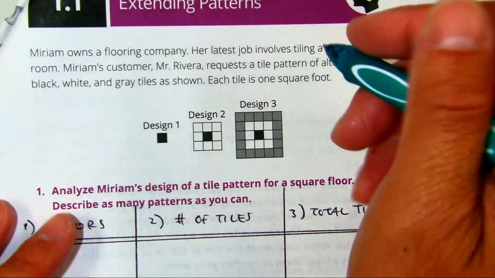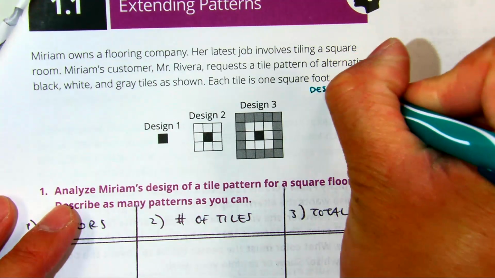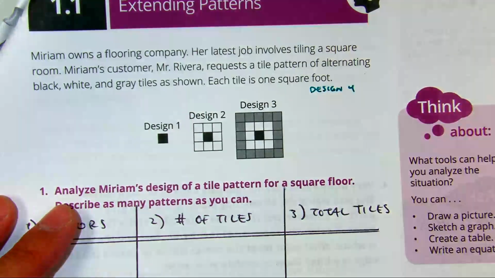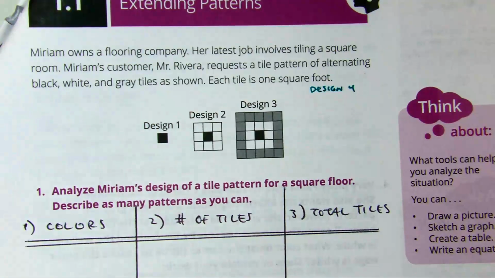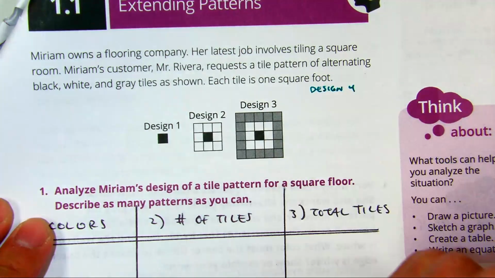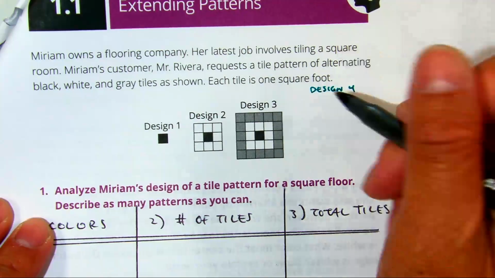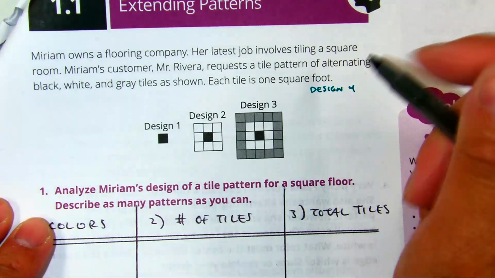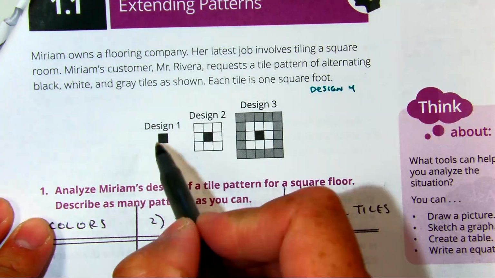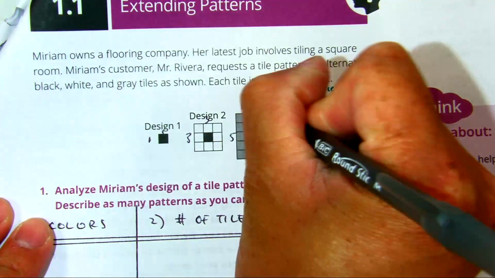Now, what might help is just drawing the next design, number 4, and sorry, looking for a pen. If I drew the next one, how many boxes would be on the sides? 6? You guys think 6? We'll say 5. Yeah, 1, 3, 5, so 7.